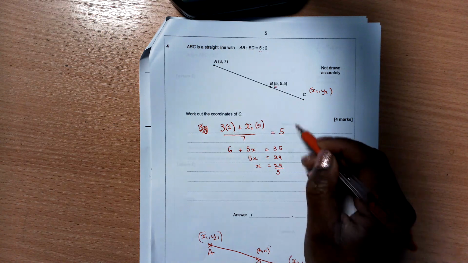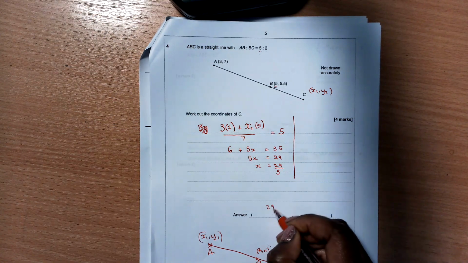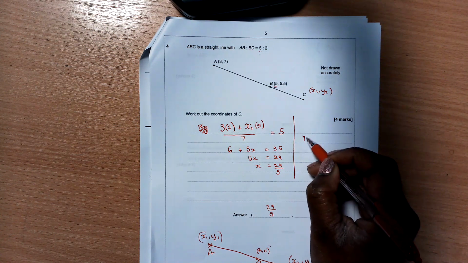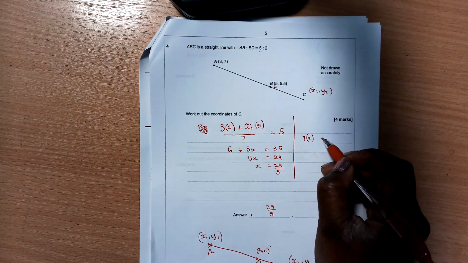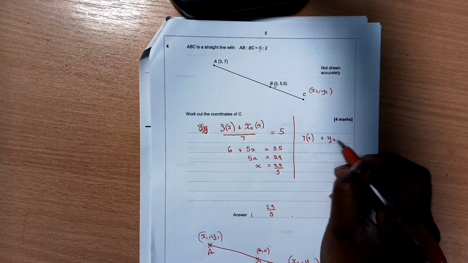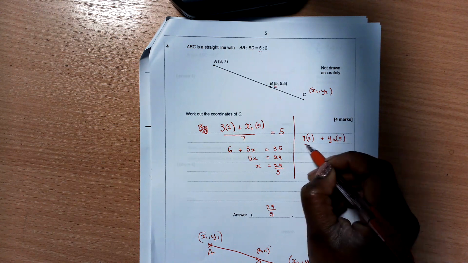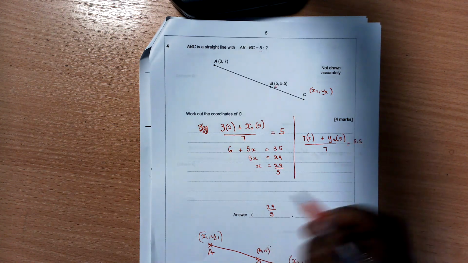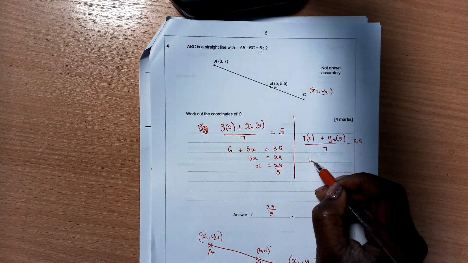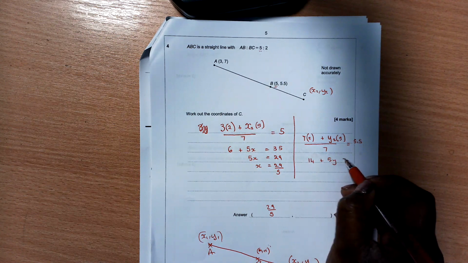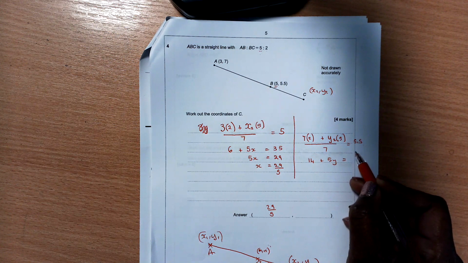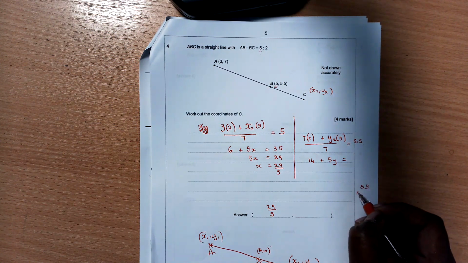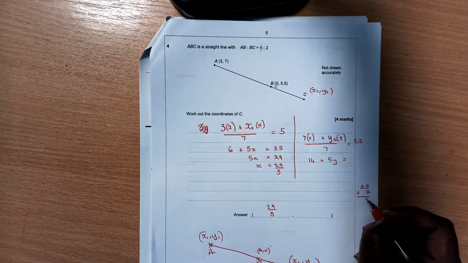And I'm back again. So for the y, I have the first y value times the second part of the ratio added to the second y value multiplied by the first part of the ratio over 7, and that came out as 5.5. So I'm going to be working out 14 plus 5y equals 5.5 times 7. It's non-calculator, so I'm just going to quickly do 55 times 7 over here.